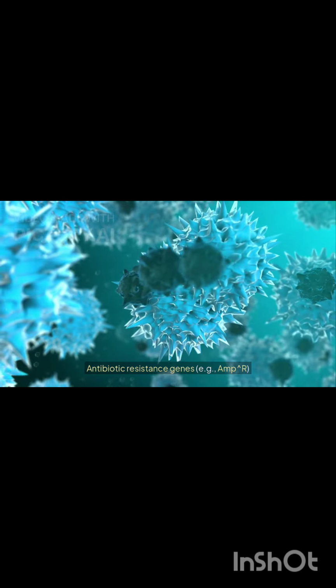5. Selection of transformed cells. Not all host cells will take up the recombinant plasmid, so selection is necessary. Antibiotic resistance genes, e.g.